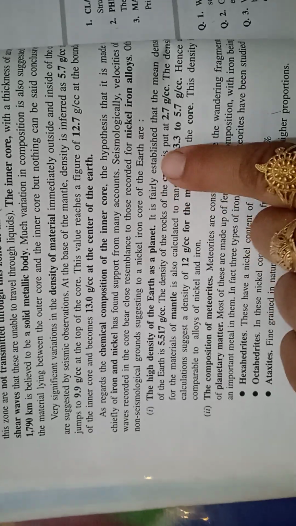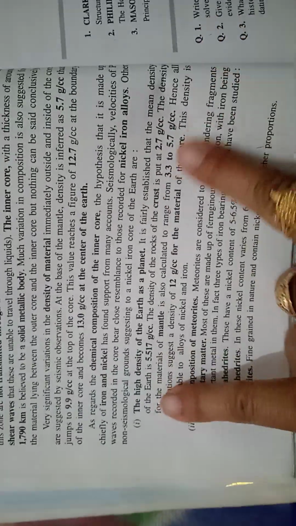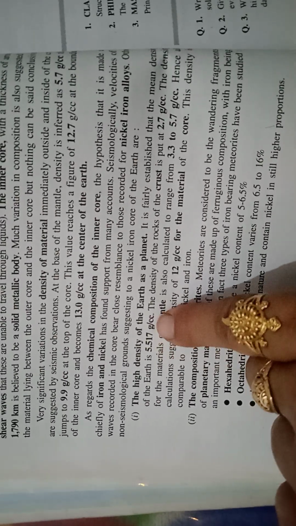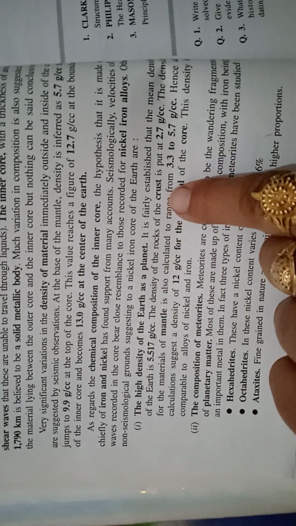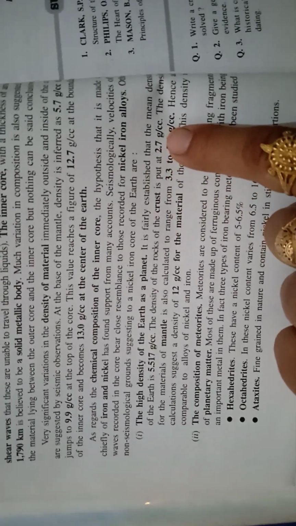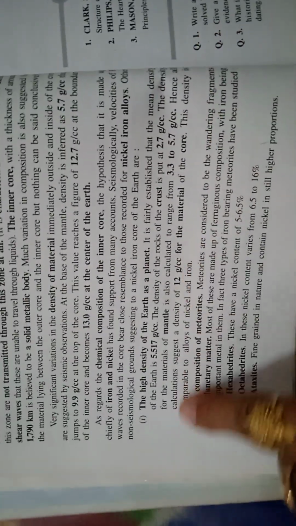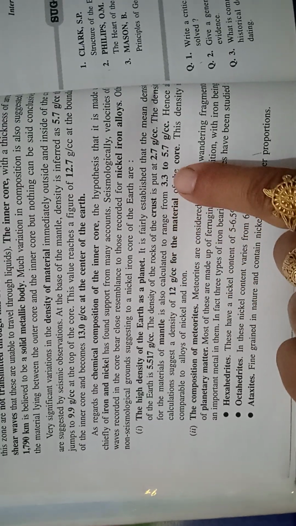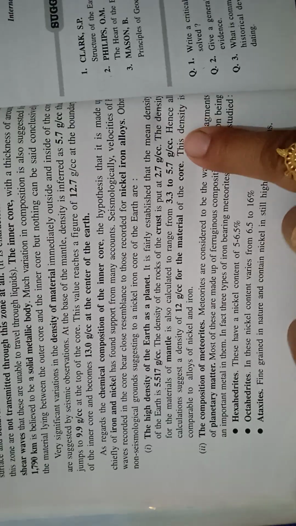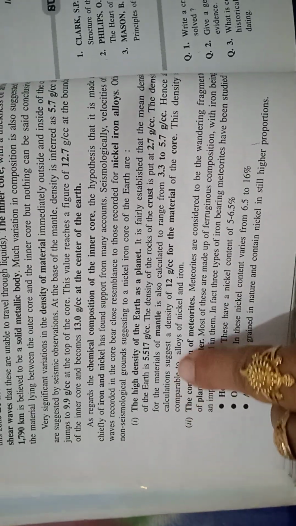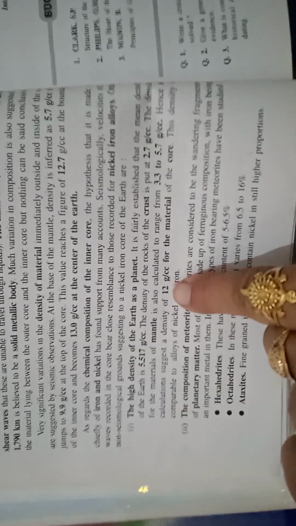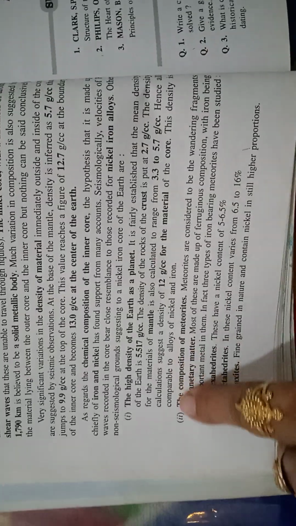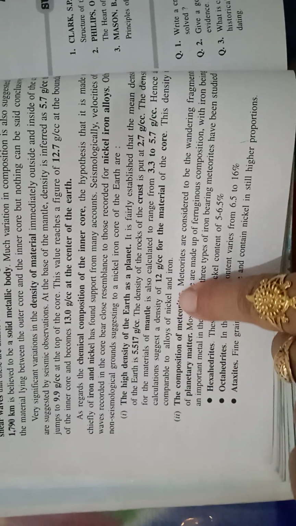It is fairly established that the mean density of the earth is 5.517 g per cc. The density of the rock of the crust is put at 2.7 g per cc. The density of the materials of the mantle is also calculated to range from 3.3 to 5.7 g per cc. Hence, calculations suggest a density of 12 g per cc for the materials of the core. This density is comparable to alloys of nickel and iron.